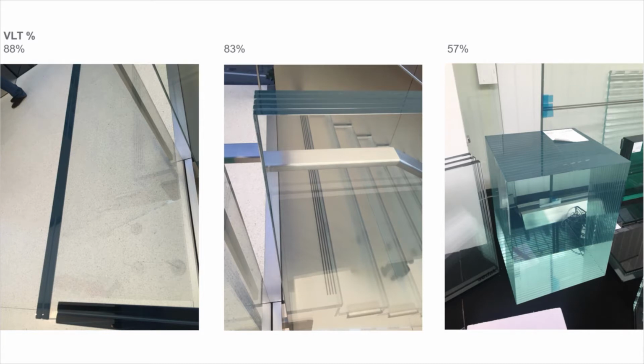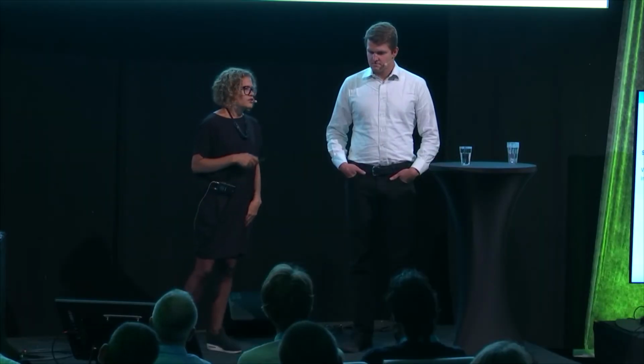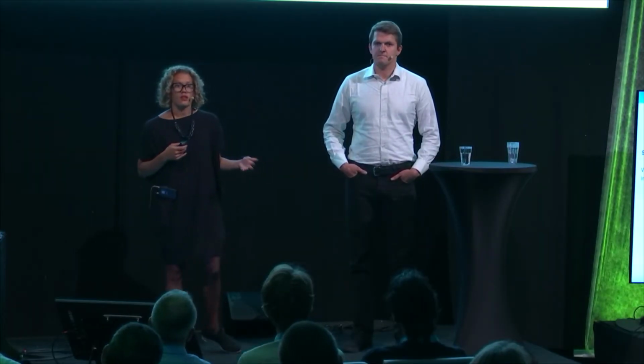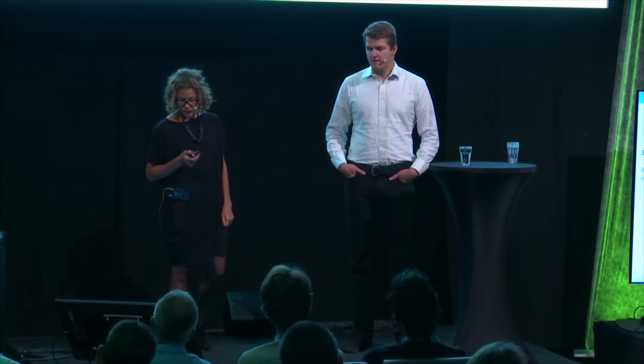And really the question comes up whether transparency is the right word. Should we be talking rather about clarity or neutrality when talking about transparency in an architectural sense?